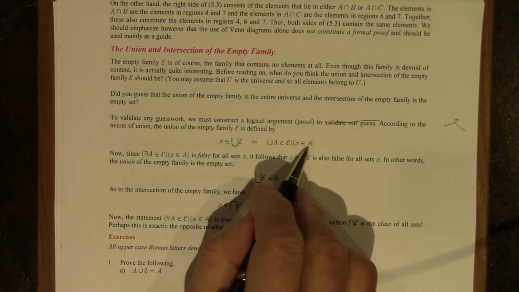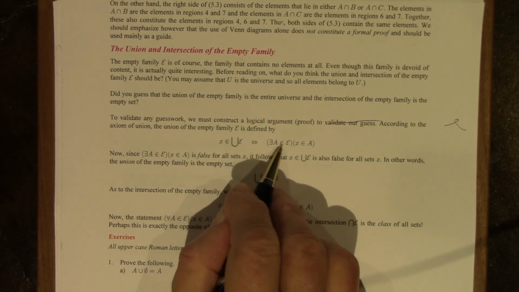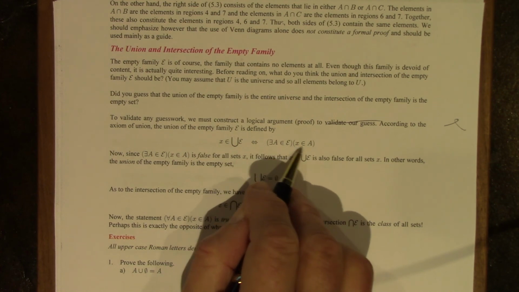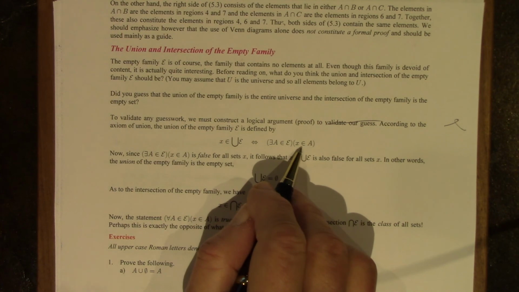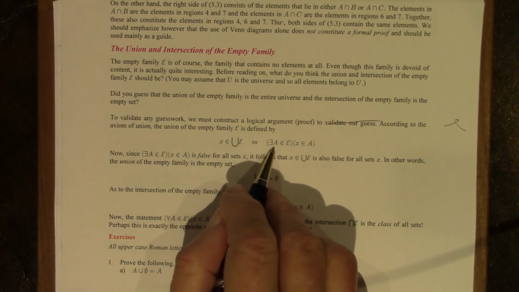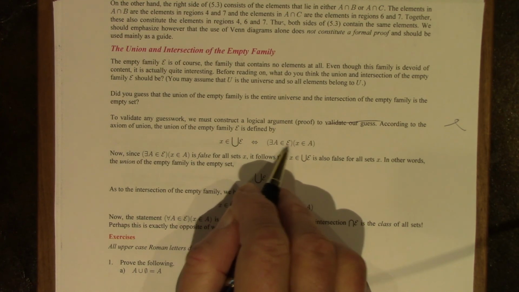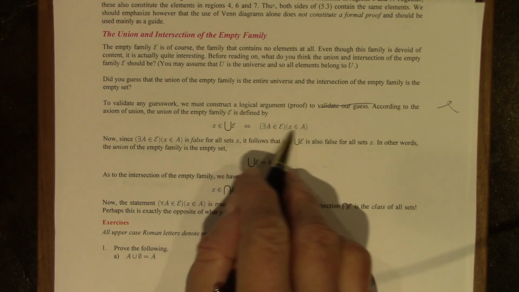What about this? There exists an A in the empty family such that X is in A. False. There are no elements A in the empty family. The empty family has nothing, no elements. So this is false.